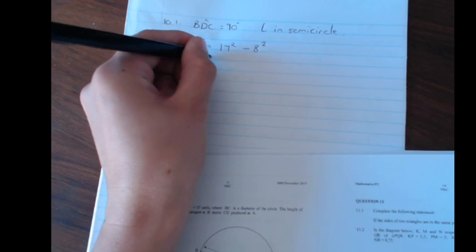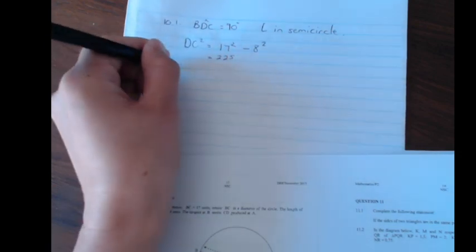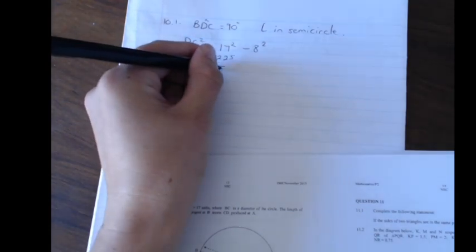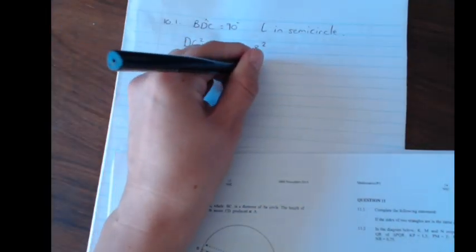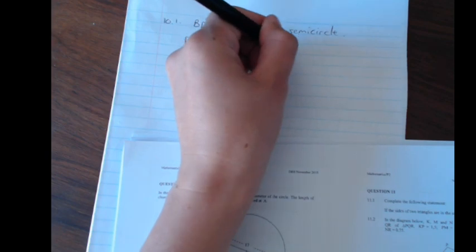17 squared minus 8 squared is 225. And then when I take the square root of that, DC is 15. Units, centimeters, units. Okay, the question is not talking about centimeters, so then I don't work in centimeters. So DC is 15 units. Calculate the length of DC, 15 units. There we go. I used Pythagoras here.